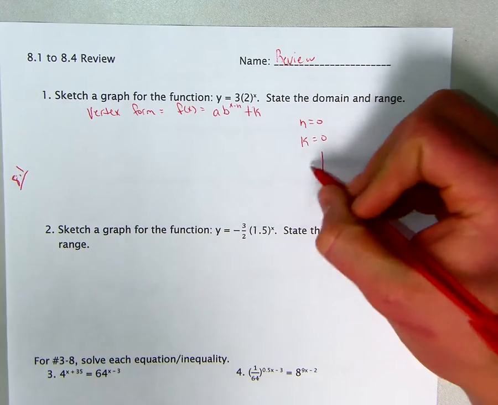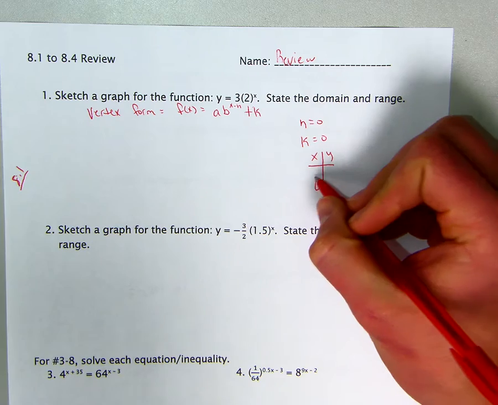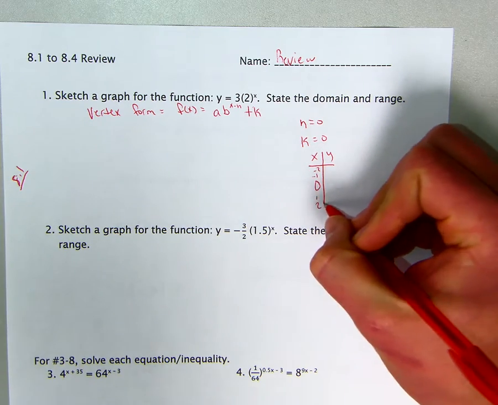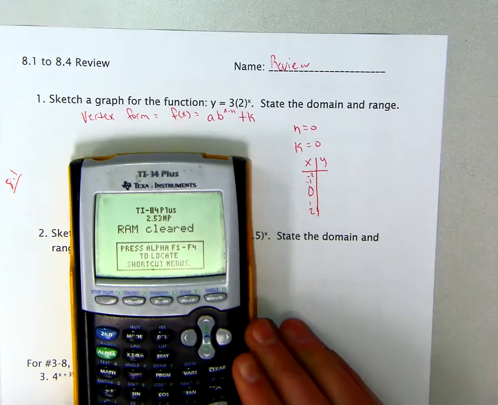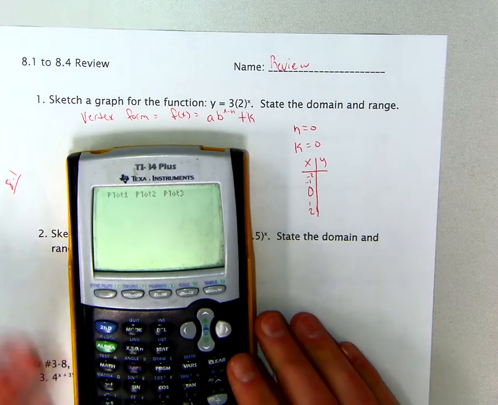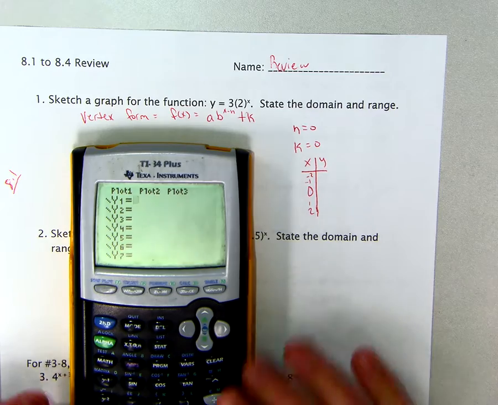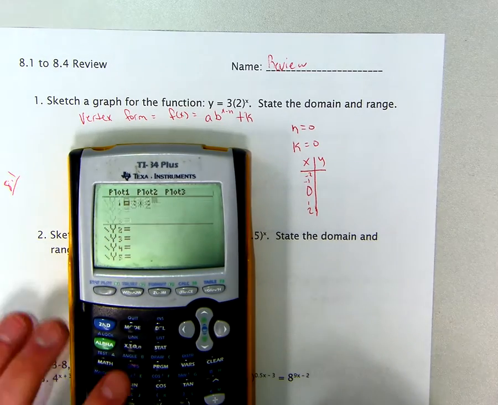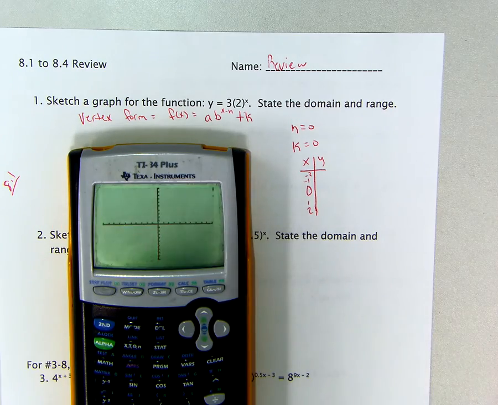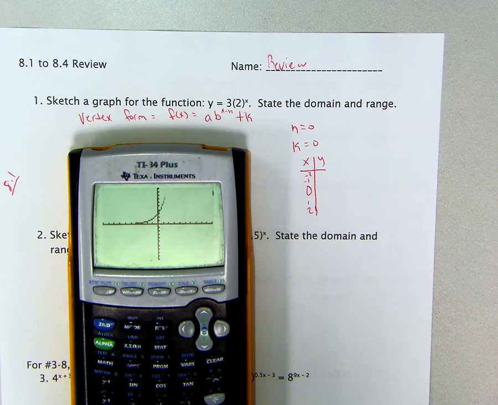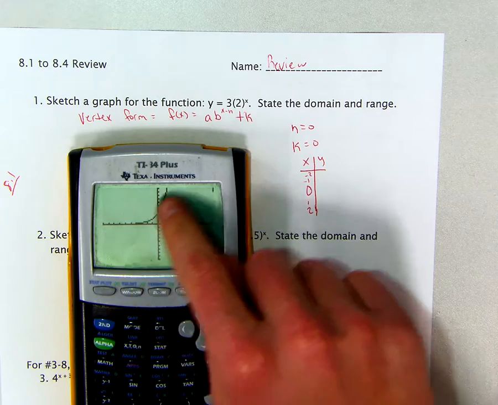Now before, I told you could do an xy chart, you could still do that. So you have 0, -1, -2, 1, and 2. One thing with your calculator that I didn't tell you about, I wanted you to kind of discover it, is if you hit y equals and put 3 times 2 to the x, that's just what our exponential is, and you graph it, your calculator will show you a graph like this.